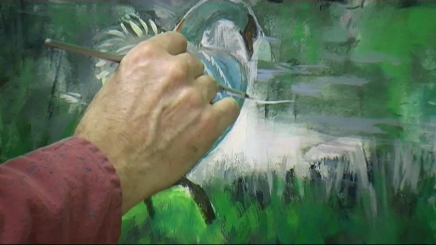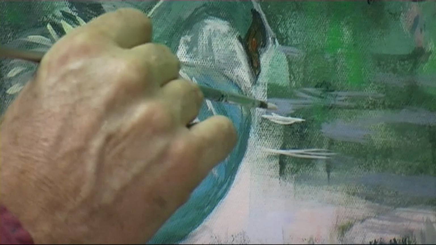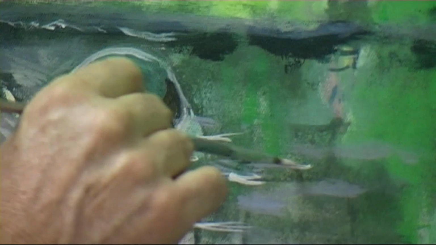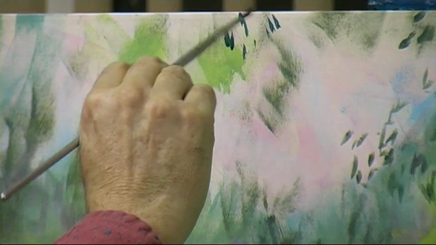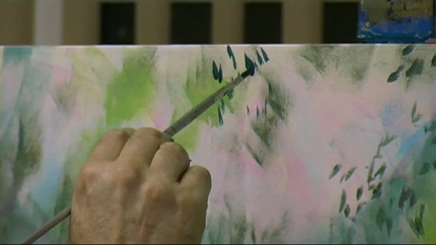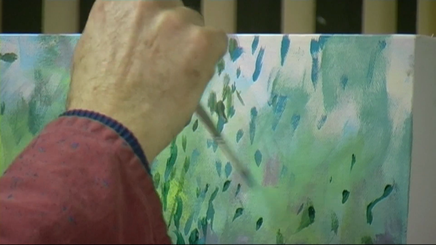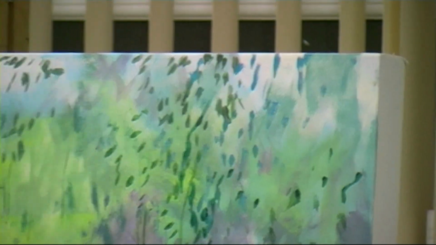Now I'll start to just work in these very light bits that are cooler green there, look. Like this now, I mean it's almost pure cerulean I'm putting on there now just to work the reflections of light off the leaves.